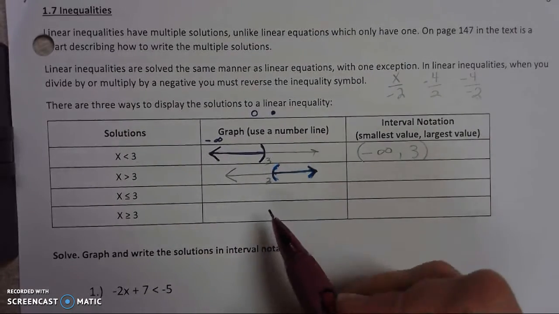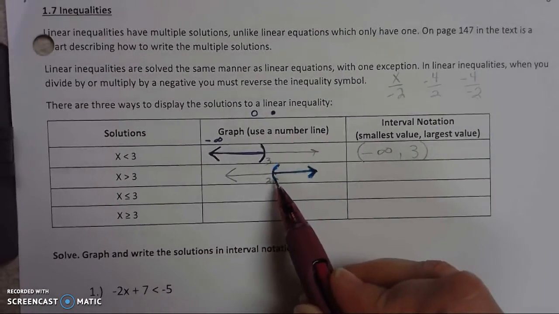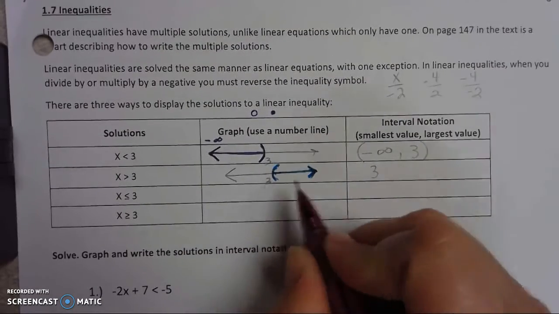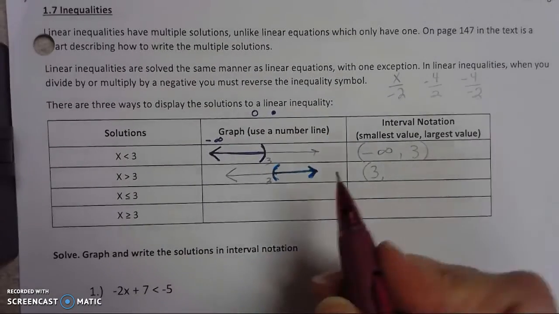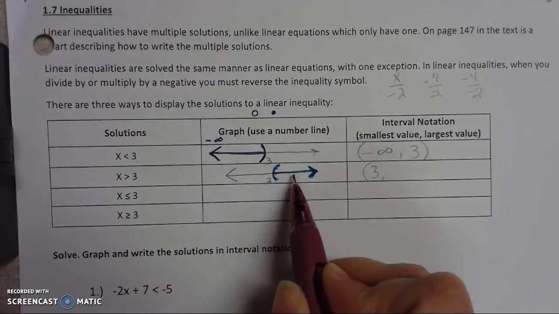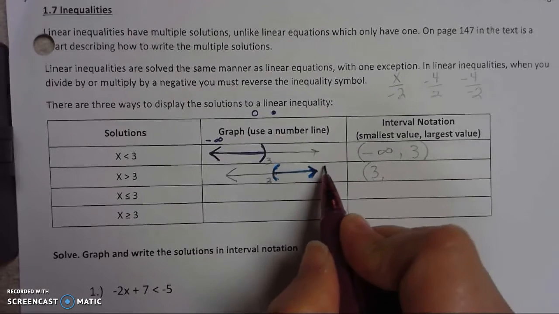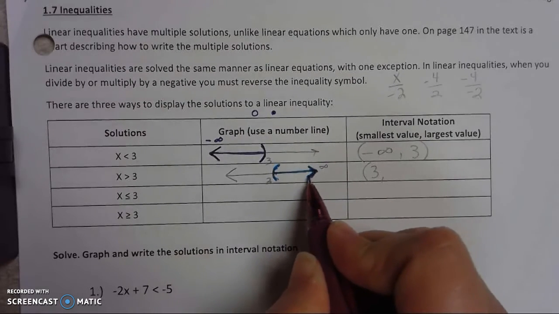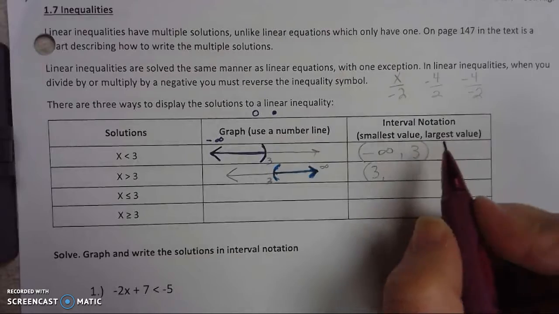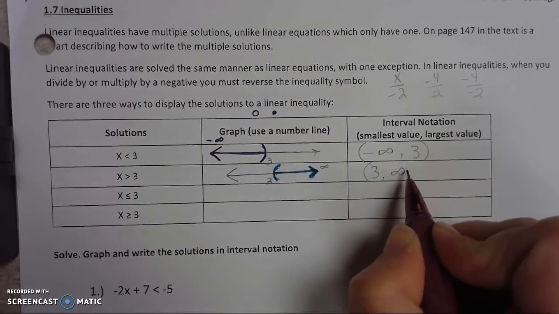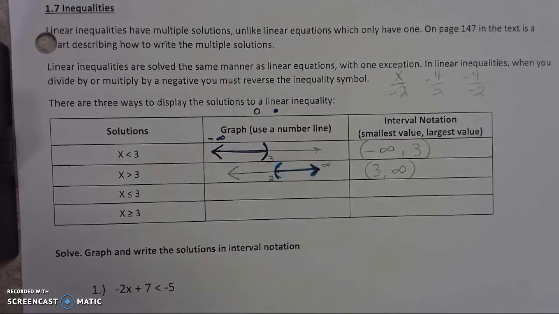To write that in interval notation, the smallest value I have shaded is a 3. And it has a parenthesis on it. And if I follow my shading until it ends at positive infinity. That's what this arrow represents, as positive infinity. Infinities always open and close with the parenthesis. They never have the bracket on them.